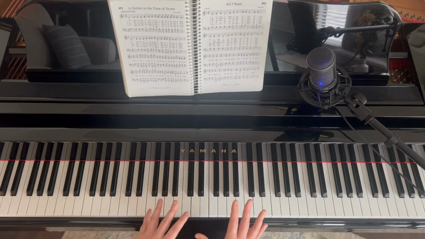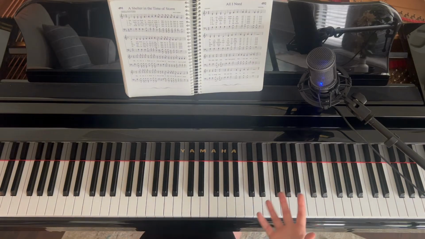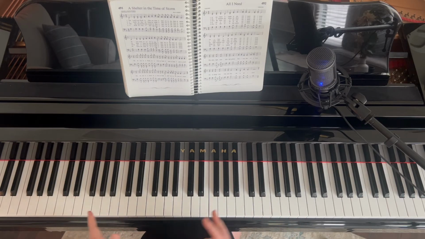So this is a fun idea you can add to your hymn playing. Try it this week, see how it goes. You can even get more advanced with it by using faster rhythms and moving farther distances, or adding some more fancy ideas, going up and down, a combination of both. Try it this week, see how it goes.